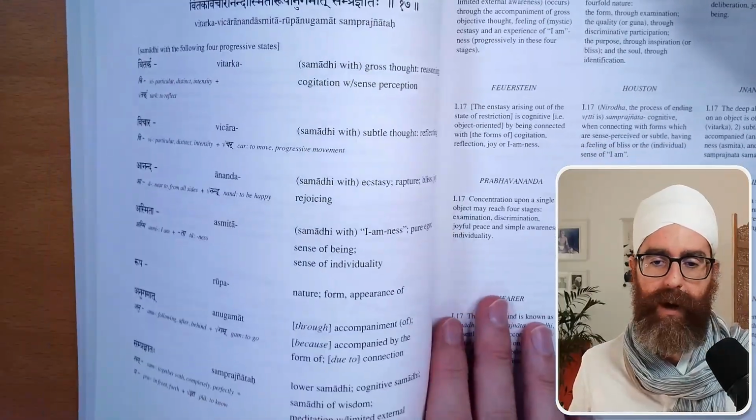So as you are looking at the flower, that's the Vitarka, that's the gross object, then you experience the qualities of it, that's the Vichara, and there is a beauty and a grace, and that enters you because you are doing Samadhi, you are becoming one with that, you experience your own beauty and grace, and then you are in ecstasy of that.